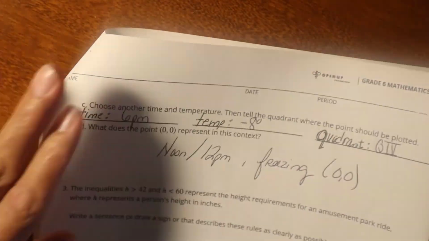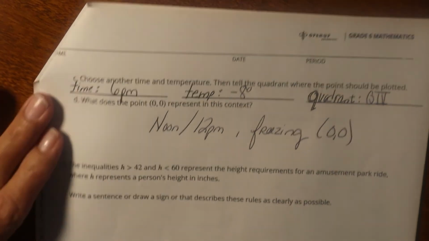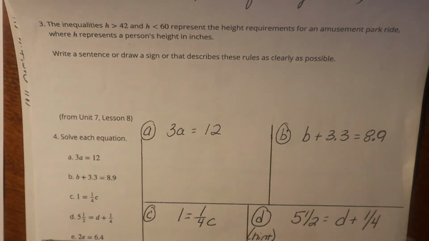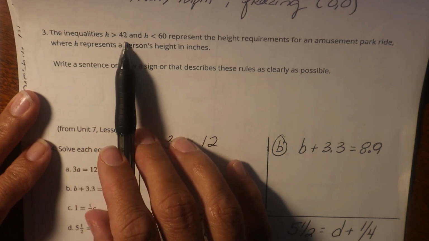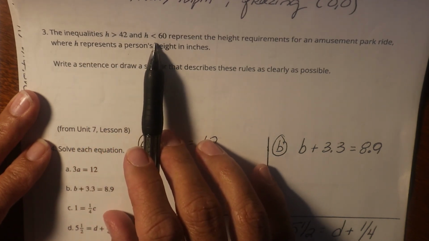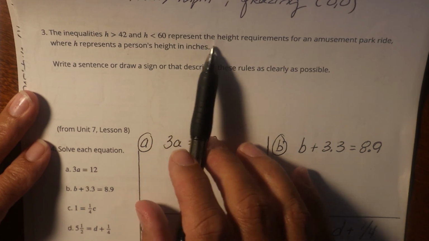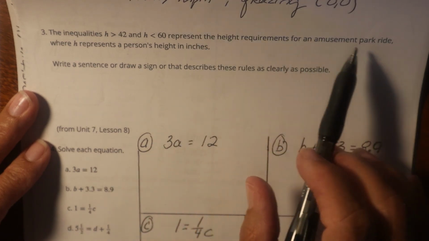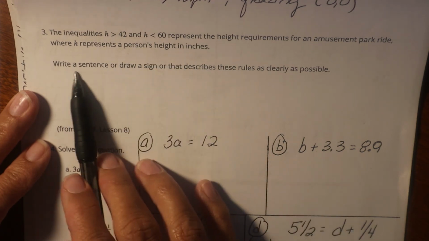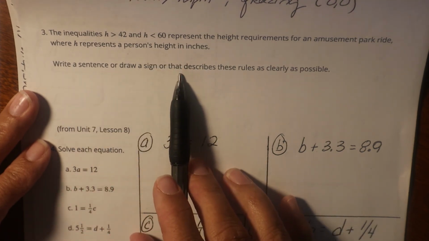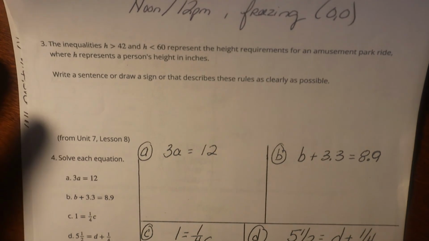Moving on to number 3. I think the rest of these are review problems. Yeah, these last 2 are review problems. Number 3, we have an inequality. H is greater than 42 and H is less than 60. That represents the height requirement for an amusement park ride, where H represents a person's height. Write a sentence or draw a sign or describe the rules as clearly as possible.